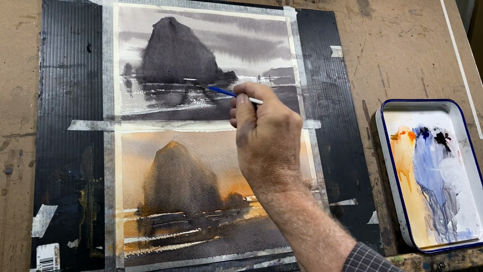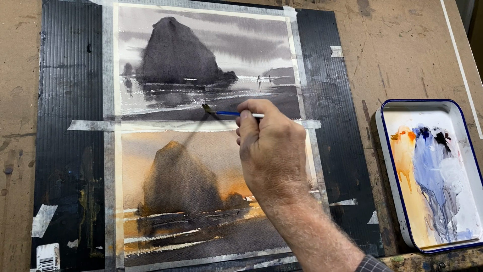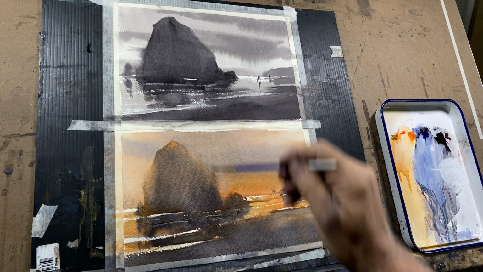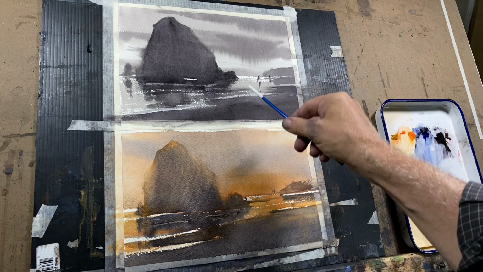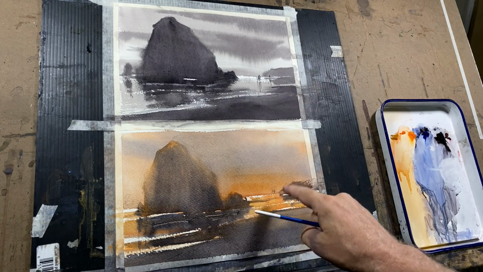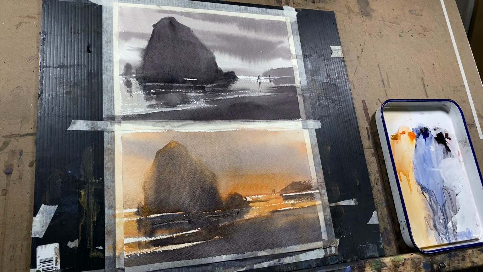This should be done after the paper is dry. Just to make it a more subtle expression. Everything is kind of focused on here. And we add a few people here. That will gain strength.